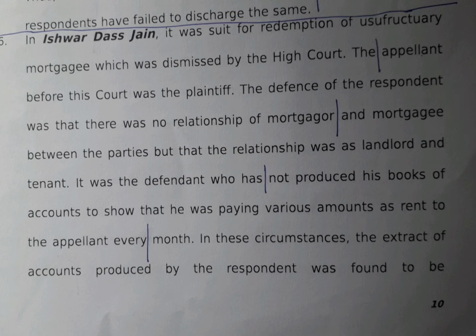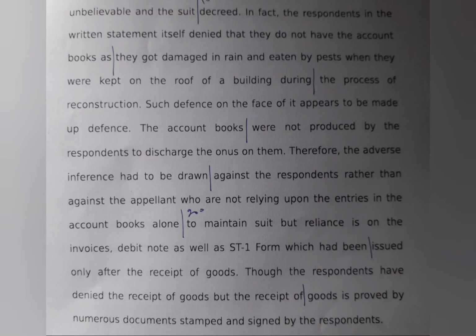In these circumstances, the extract of accounts produced by the respondent was found to be unbelievable and the suit was decreed. In fact, the respondents in the written statement itself stated that they do not have the account books as they got damaged in rain and eaten by pests when they were kept on the roof of a building during the process of reconstruction.